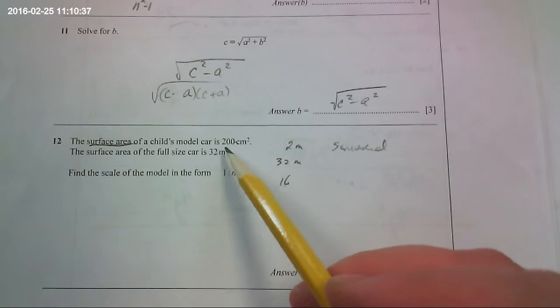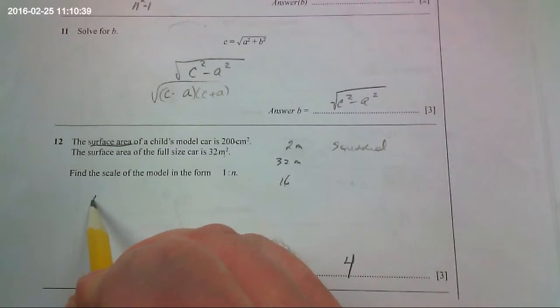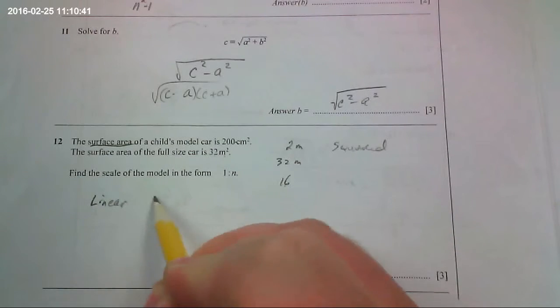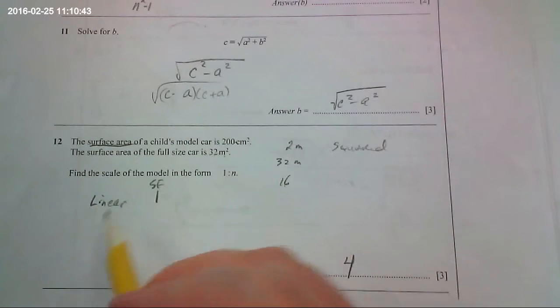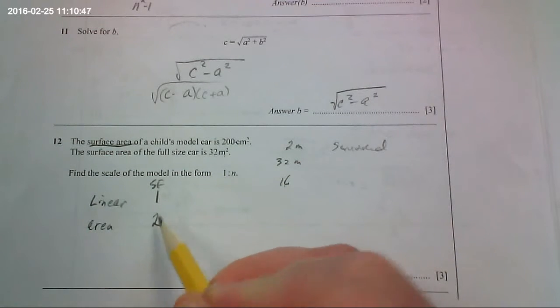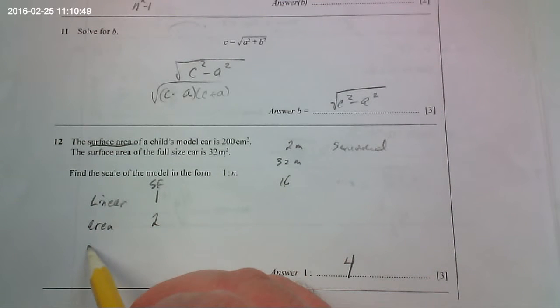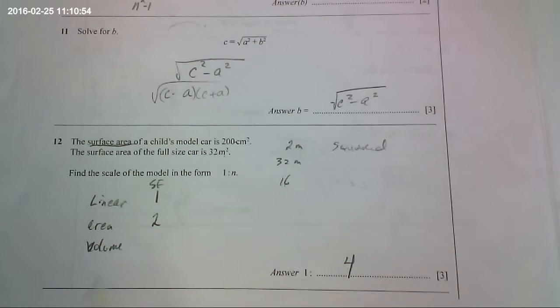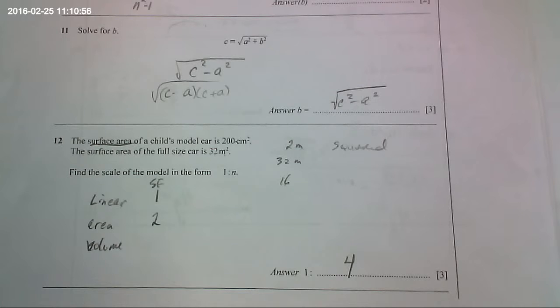that's actually going to be the scale factor squared, because the way it works, linear is 1 dimension, the scale factor is just 1 dimension, so it'd be to the power of 1. Area is 2 dimensions, so it's the scale factor squared, and volume is cubed. The scale factor would be cubed.